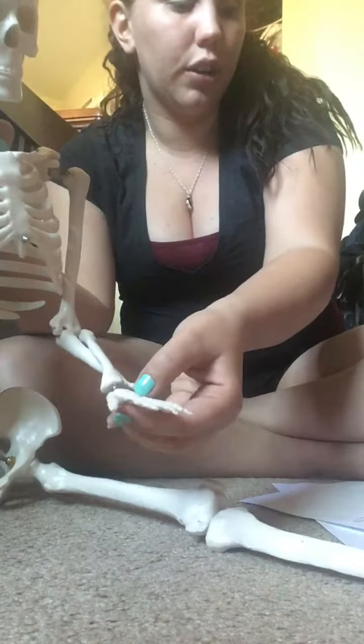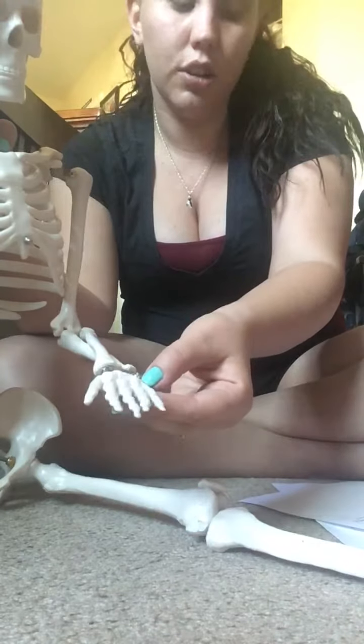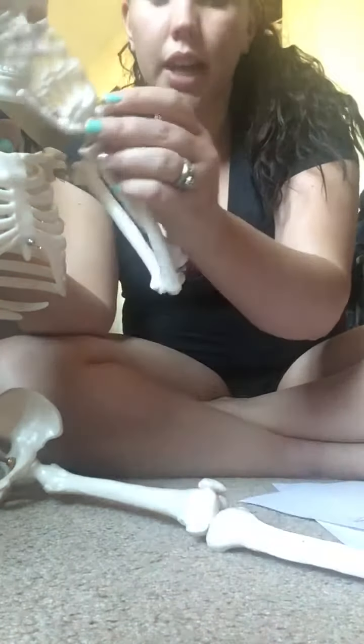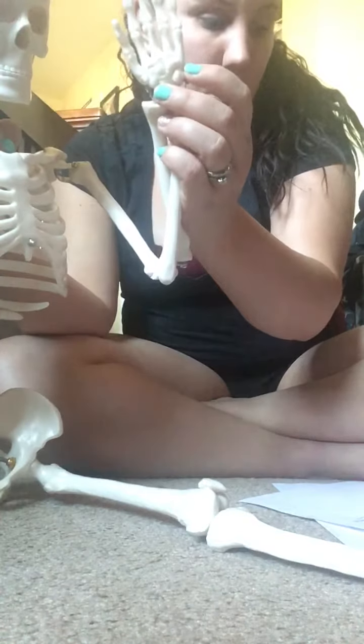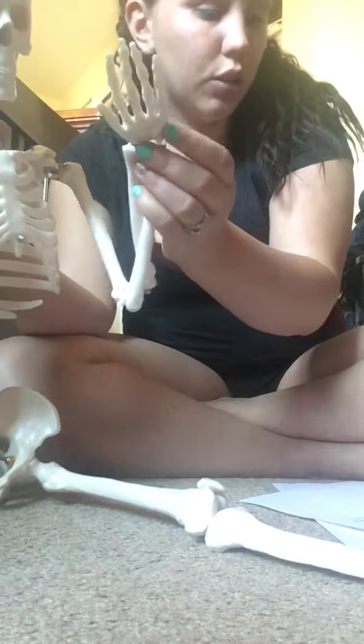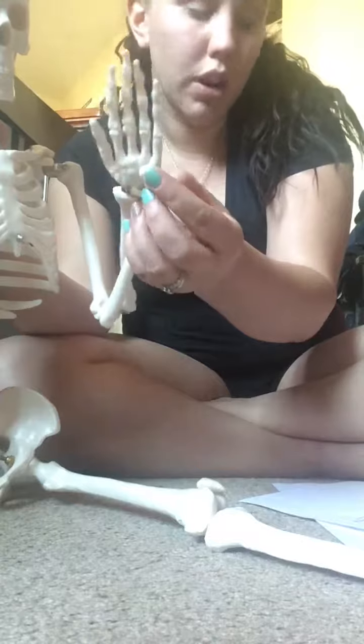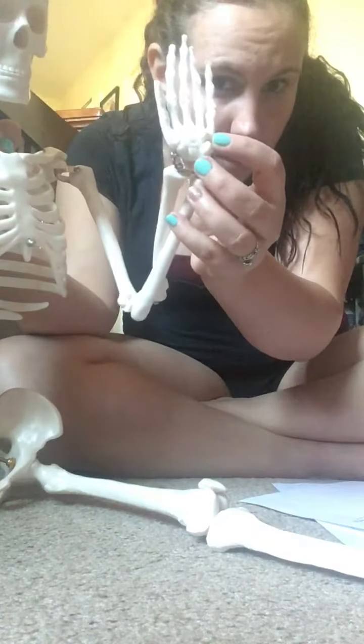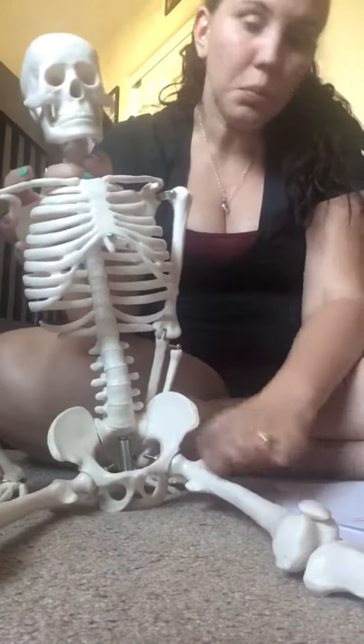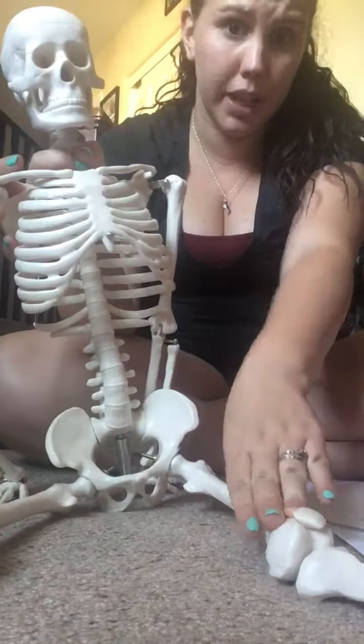You have your triquetrum, which is the side of your pinky here. And your pisiform, which is right down at the bottom, right here where my middle finger is, that one there.